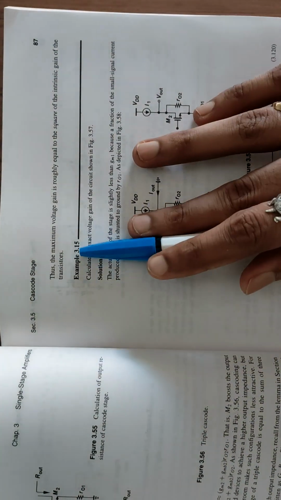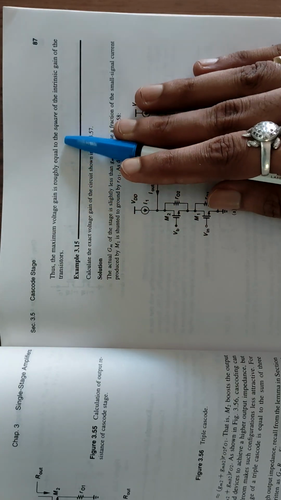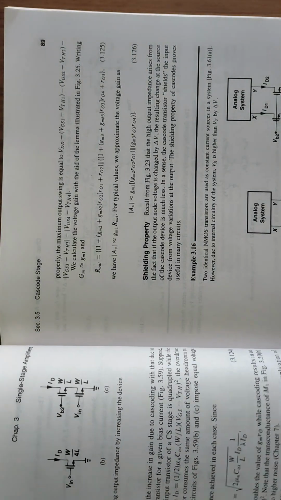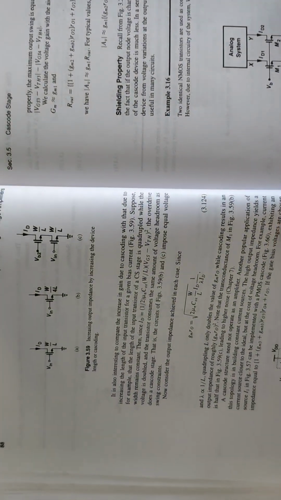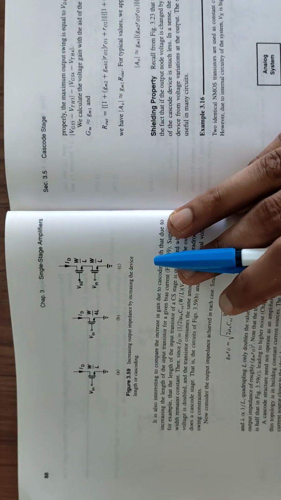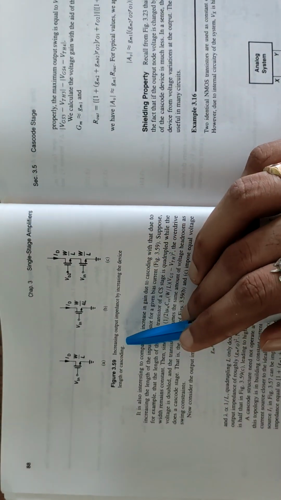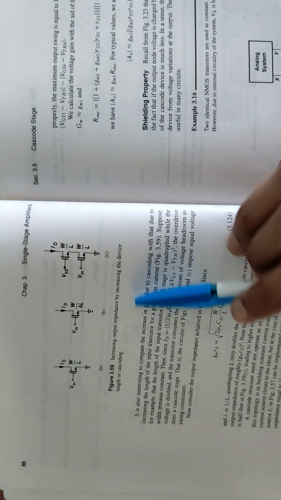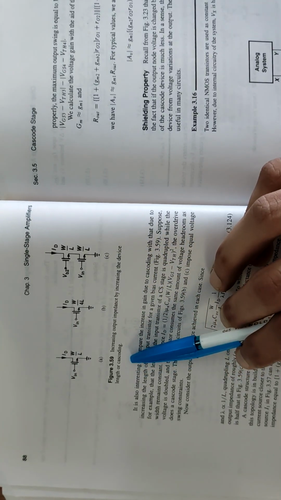Thus, the maximum voltage gain is roughly equal to the square of the intrinsic gain of the transistors. Here you can see the figure, increasing output impedance by increasing the device length or cascoding.